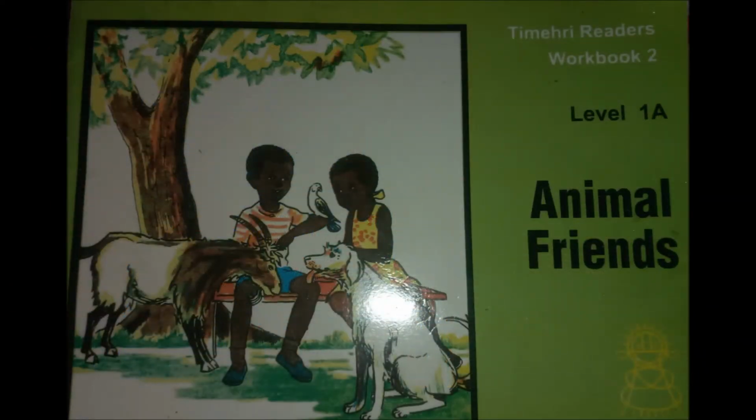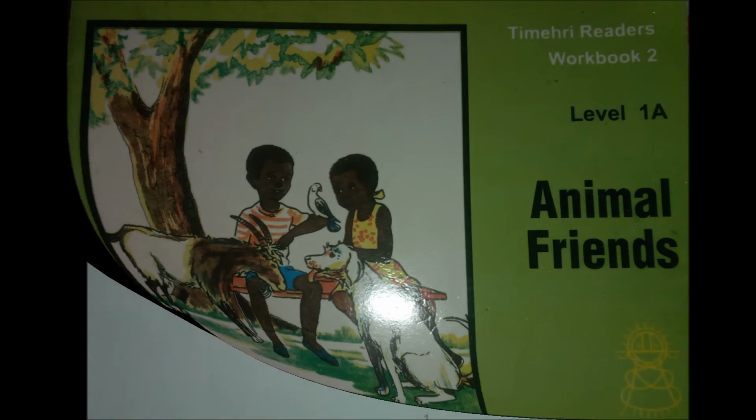Yes, boys and girls. So for guided reading today, we are going to recap the Animal Friends Workbook 2. Okay, and if you look at the cover page there, we can see the boy and the girl. Okay, and three animals there: a bird, a dog, and a goat. Yes, boys and girls, and they are being friends with animals. Okay, now let's look at page 1.